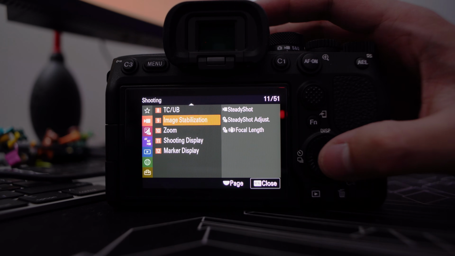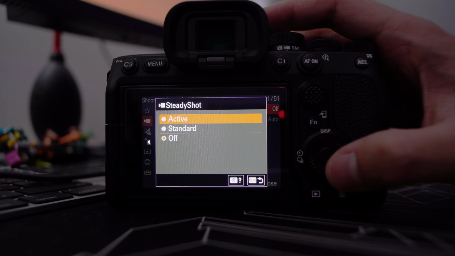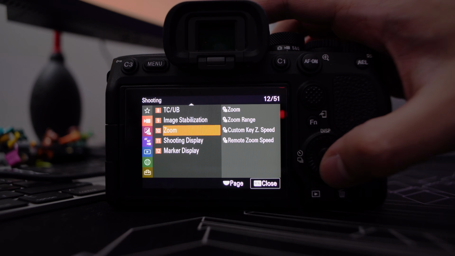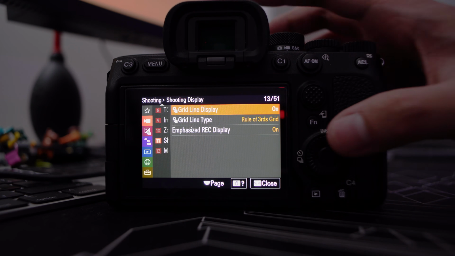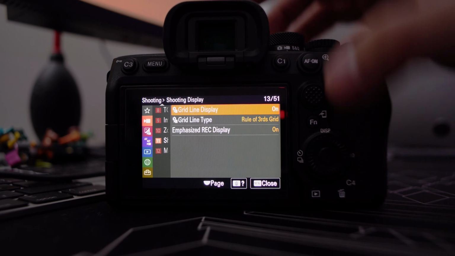And we're gonna move on to image stabilization, steady mode, steady shot. Usually I use active, but again, we have a shortcut for this later, so we're gonna switch that. Zoom, we're gonna skip. Shooting display, I usually have my rule of thirds grid on, so we have a guideline of what we're shooting on the A7IV.